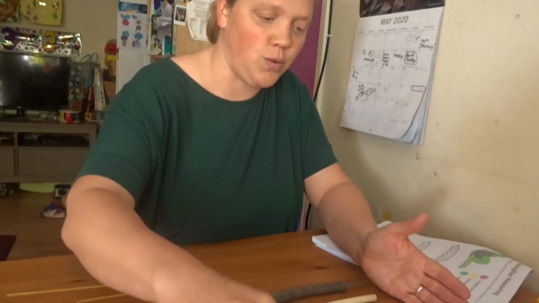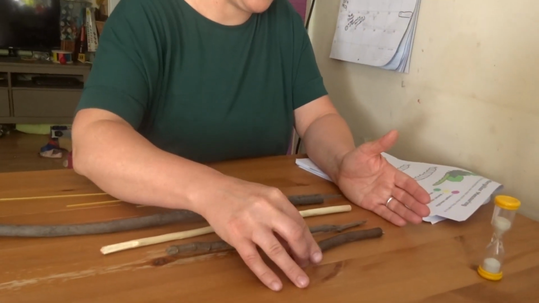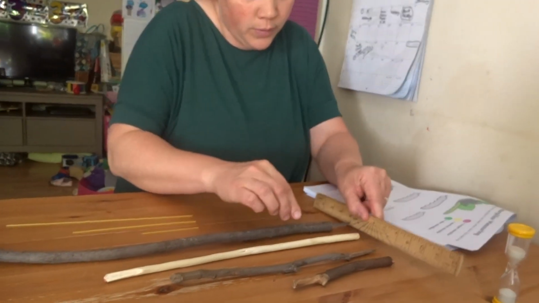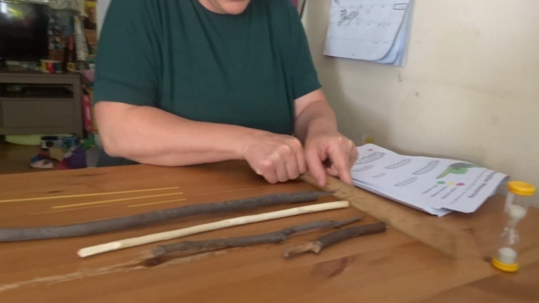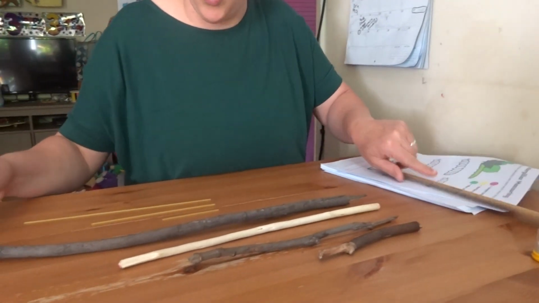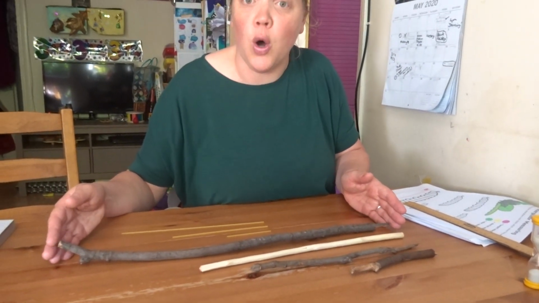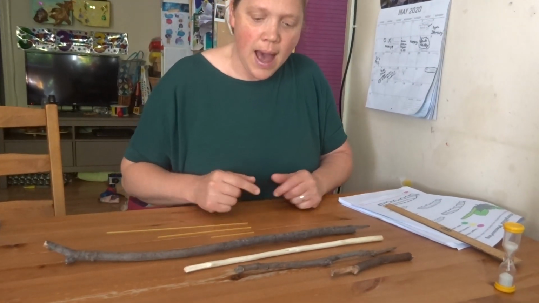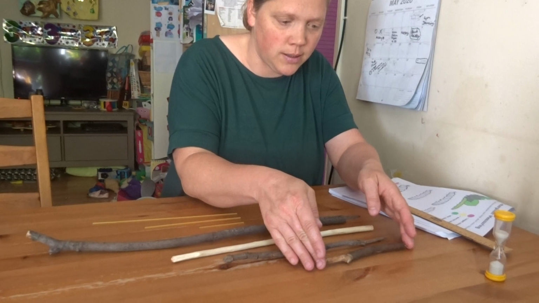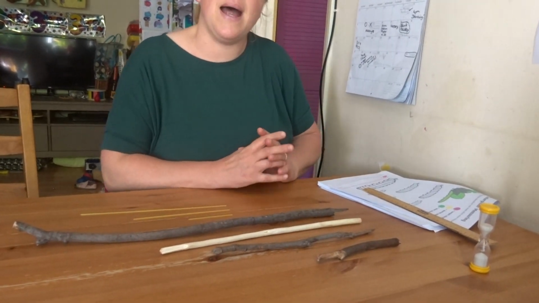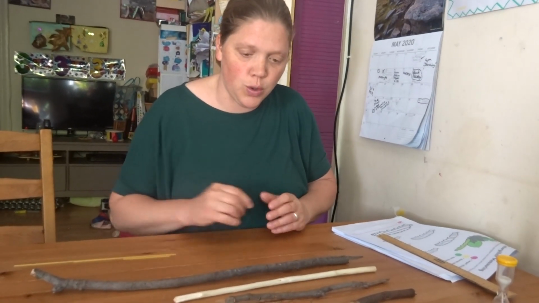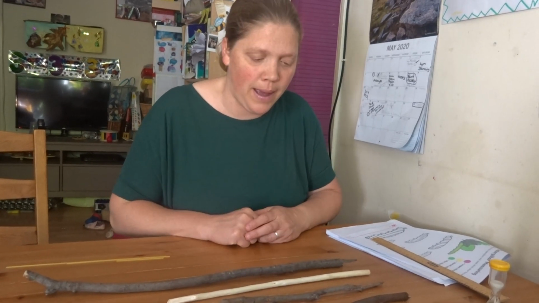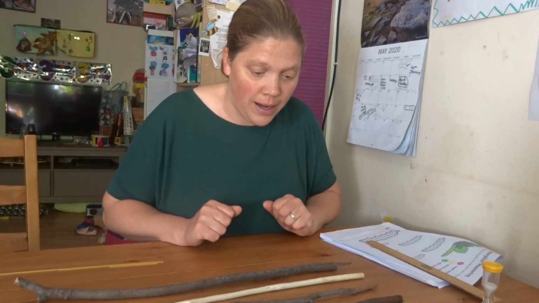You can use maybe some sticks, so you can put all the sticks next to each other. I would make sure they all have the same start here, and you can say, this one is the longest. Okay, you can start using words like longest. This one's the longest, and this one is the shortest. That's the shortest one.